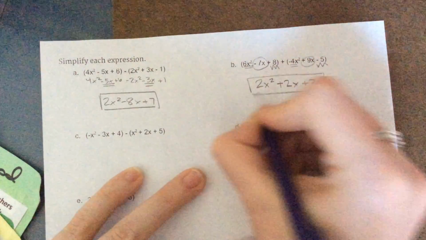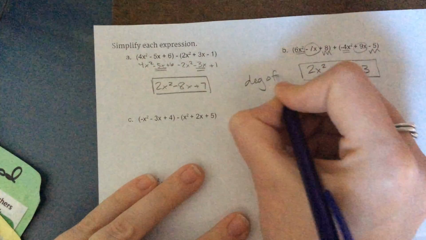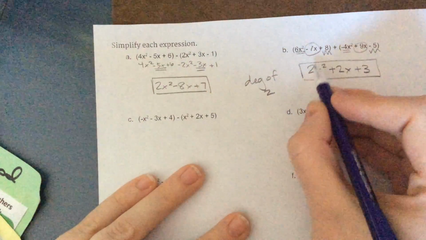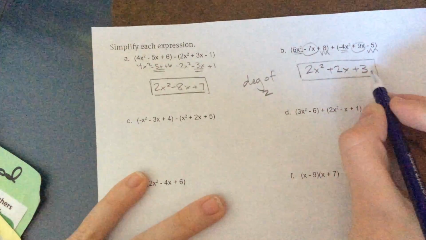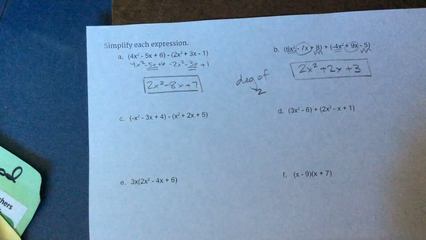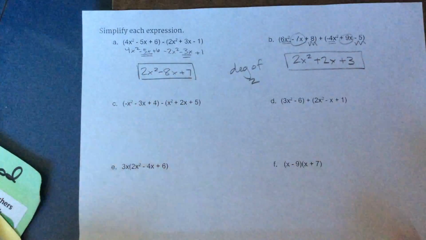Both of these have a degree of 2 because the highest exponent, or the degree of the monomial that's the highest, is this 2. This has a degree of 2, this has a degree of 1, this has a degree of 0. 2 wins, and the same thing here. I want you to try these two on your own for practice, and then check back to get the answer.